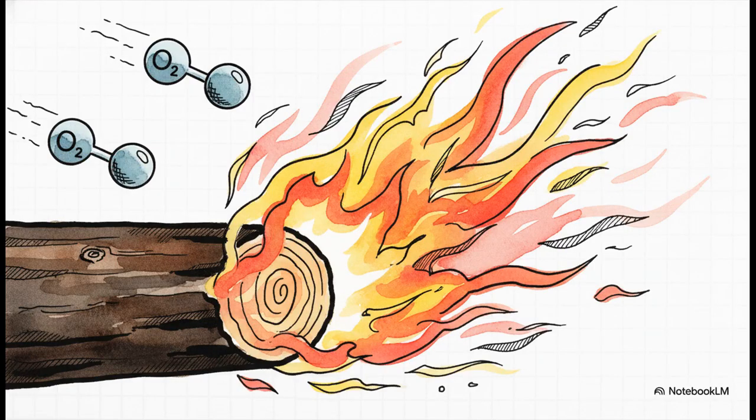Combustion. You already know this one. It's just a fancy word for burning. The key ingredient for any combustion reaction is always oxygen. A substance reacts super fast with that oxygen to release a ton of energy, which we see and feel as heat and light. Think of our matchstick from the beginning.